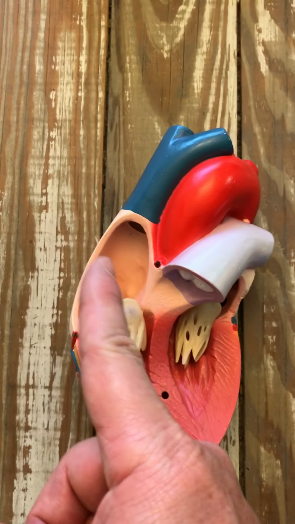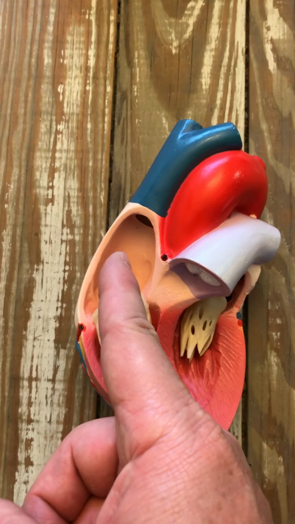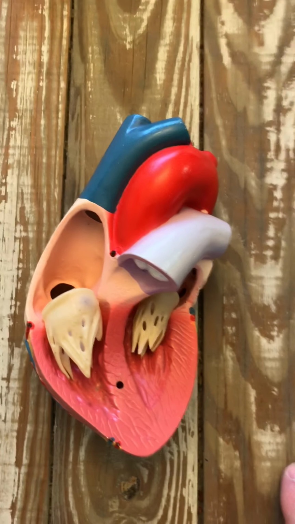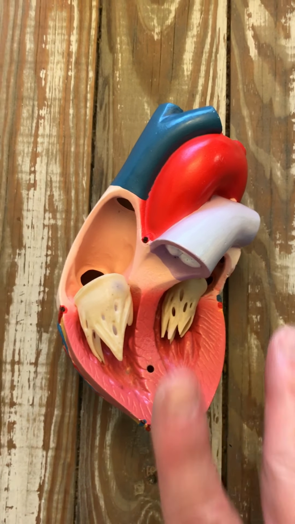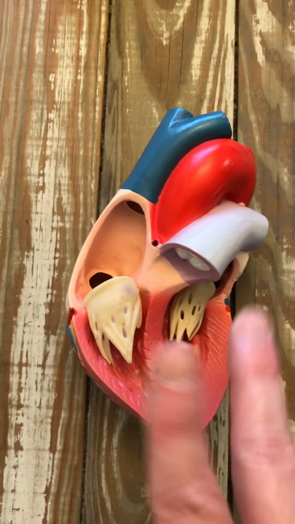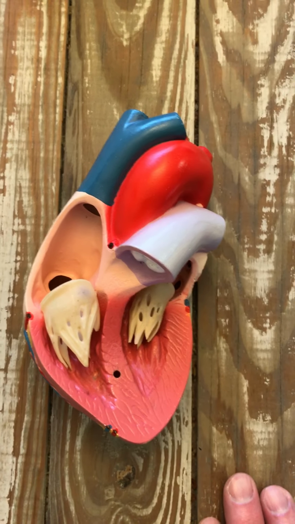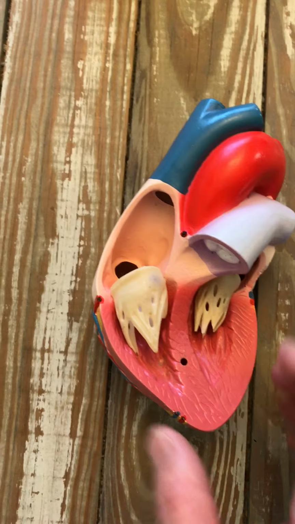But remember, this is blood coming back from the body over here in this right pump. That's low oxygen. Over here on the left side, that's blood coming back from the lungs. That's high oxygen. You don't want to be mixing those 2 blood supplies, right? You want to keep your pulmonary and your systemic circulation separate right there. That's why we need those walls.